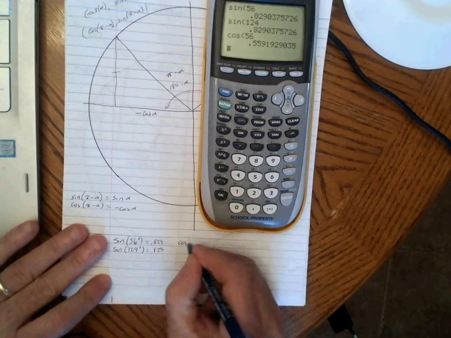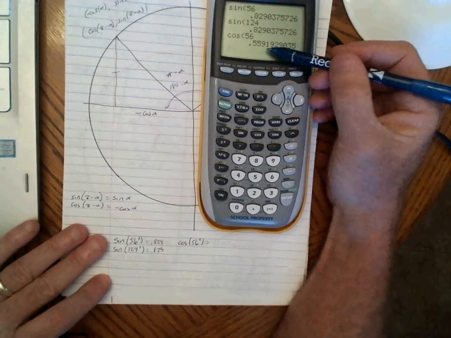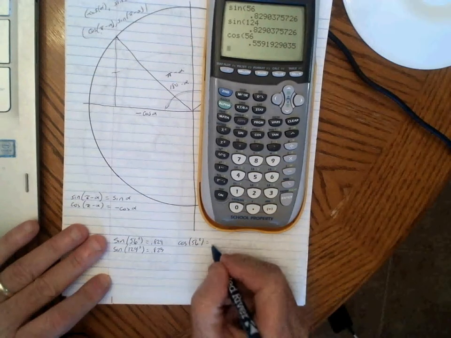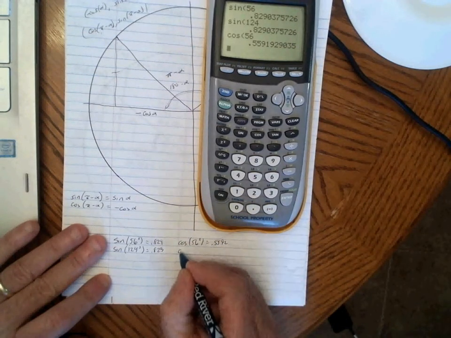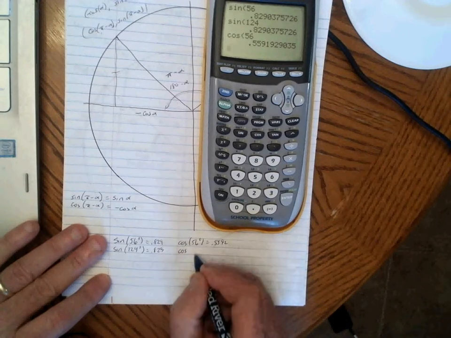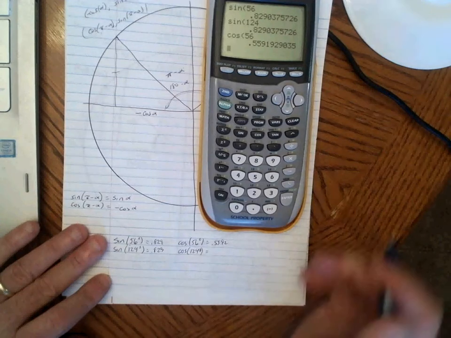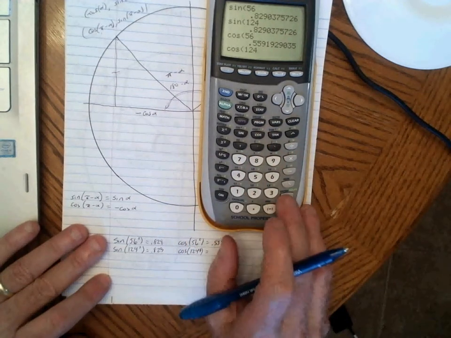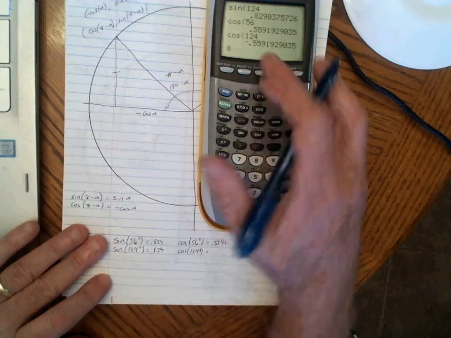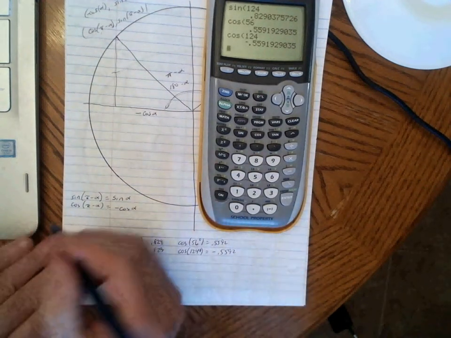Cosine 56 is equal to 0.5592, let's say. Then that should be equal to the opposite of cosine 124 degrees, as far as the identities are correct. So let's do cosine 124, and we see it is negative 0.5592.